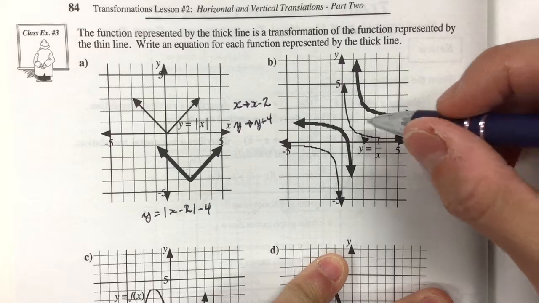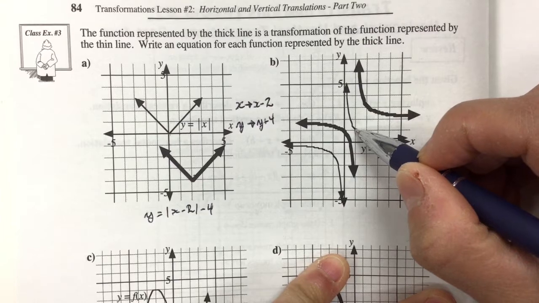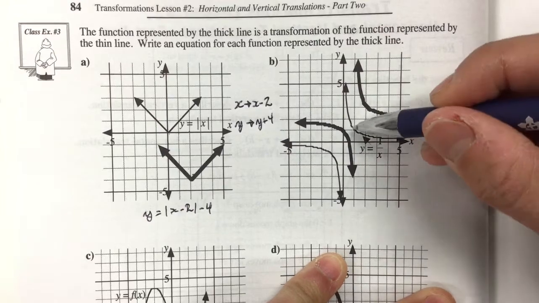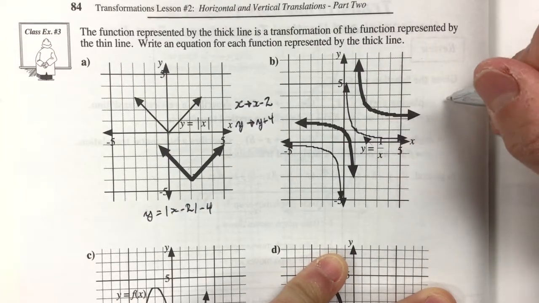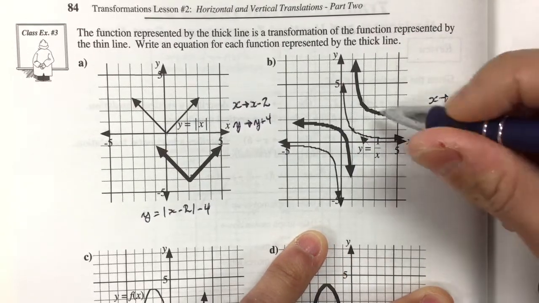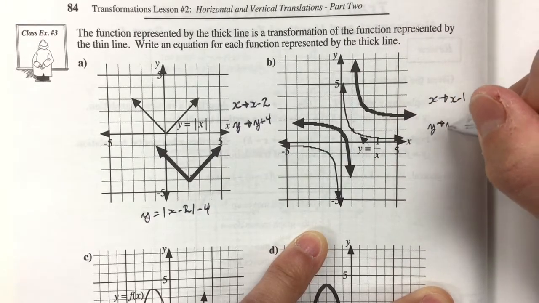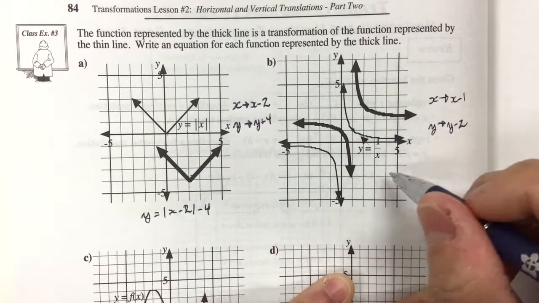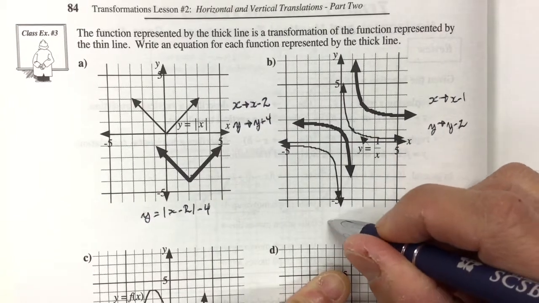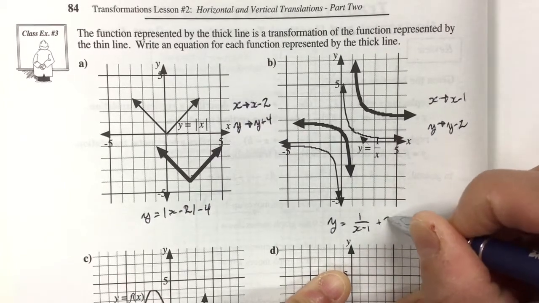If I look at my next function, I'll just start with this point, and then it moves up to this point here. Same with this one here, it moves up to here. First of all, I move 1 unit to the right, and so that means my x values are getting mapped to x minus 1, and I'm going 2 units up, and so my y values are getting mapped to y minus 2. And so if I insert these replacements into my equation, I'm going to be left with y is equal to 1 over x minus 1 plus 2.